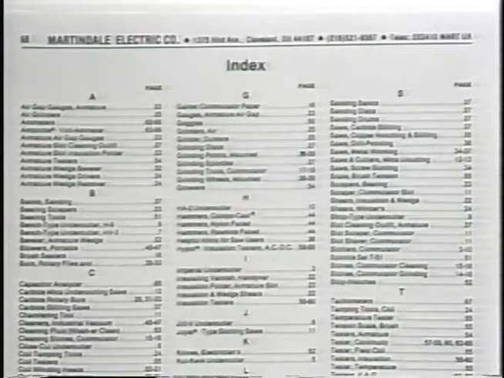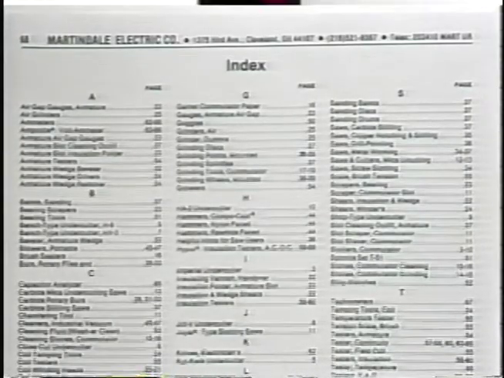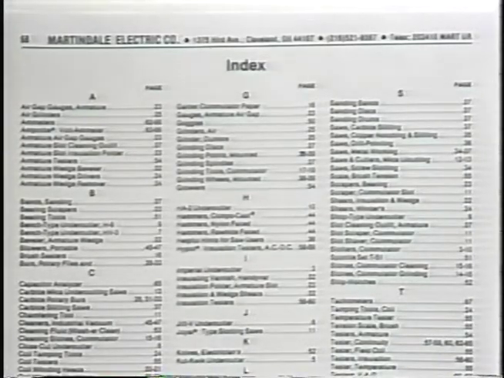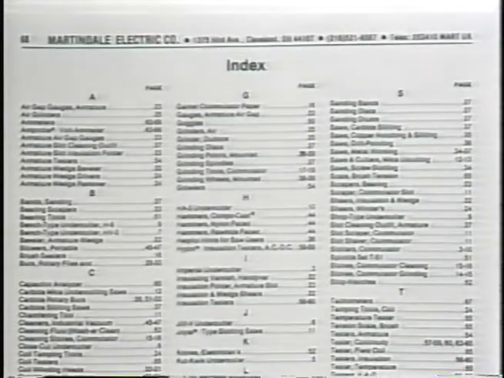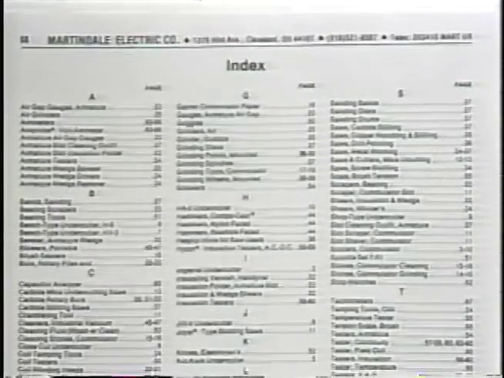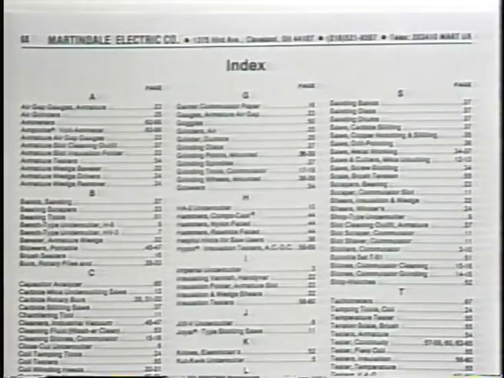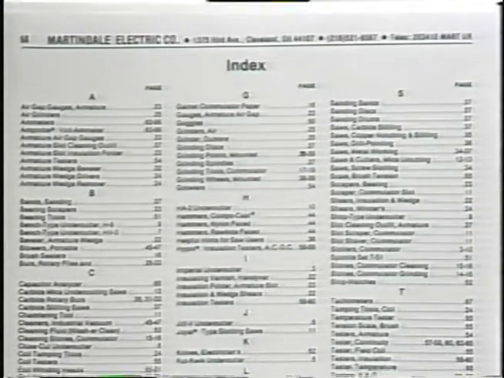On page number 6, this happens to be an index from an electrical supplier. And we use many of our supply houses' indexes like this. It doesn't mean we're going to have all of these indexes in our particular maintenance part number program, but it gives us an opportunity to determine how these suppliers identify commodities.